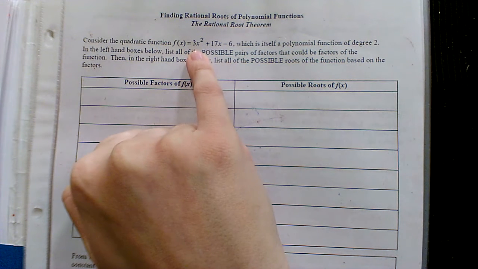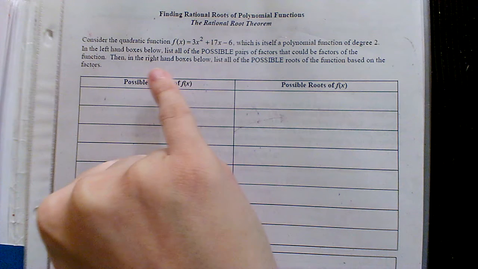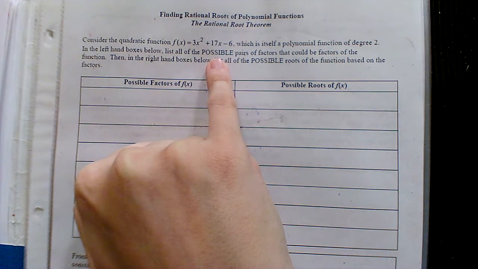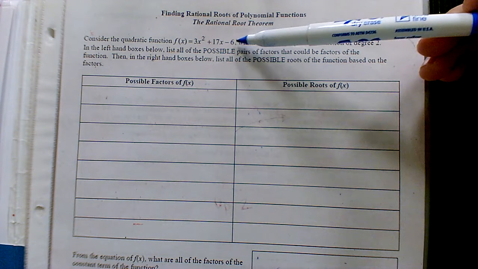Okay, this quadratic equation at the top, notice how it's a degree of 2. And we're going to do a little investigation here. We're going to list all of the possible pairs of factors. I know if I asked you to factor this, we would be able to do that. What technique would you want to use, by the way, to factor that?